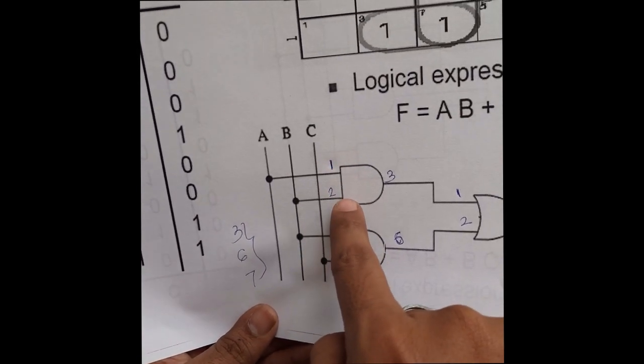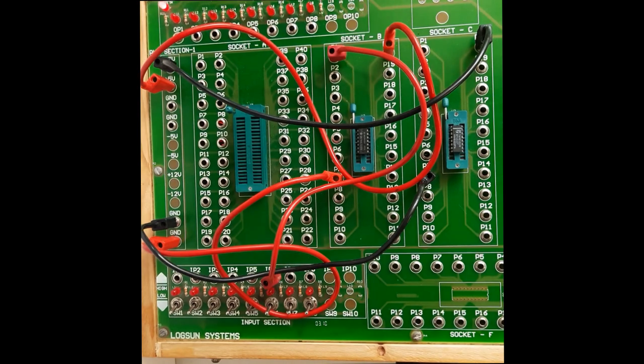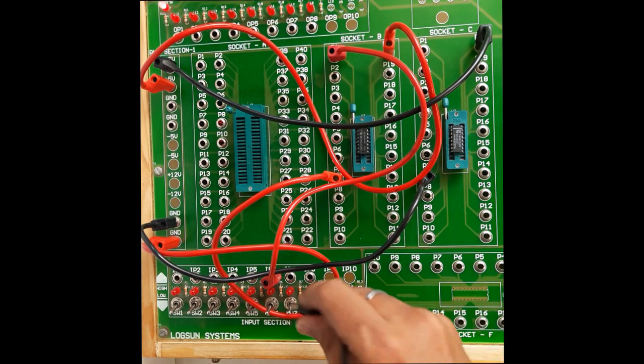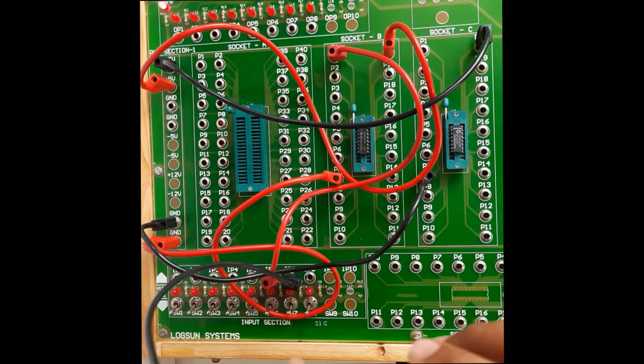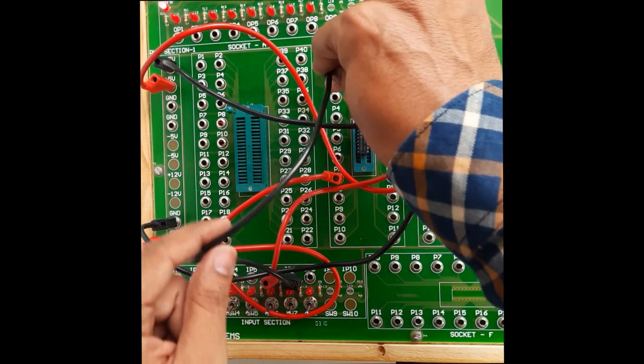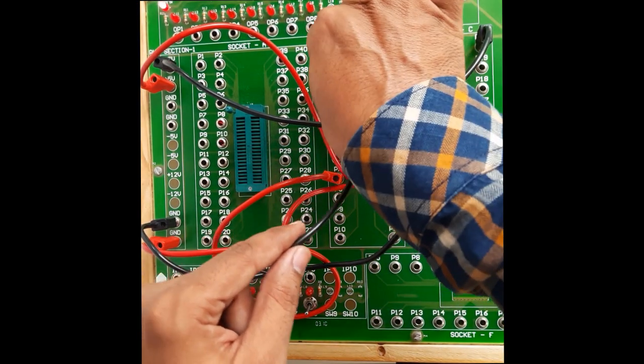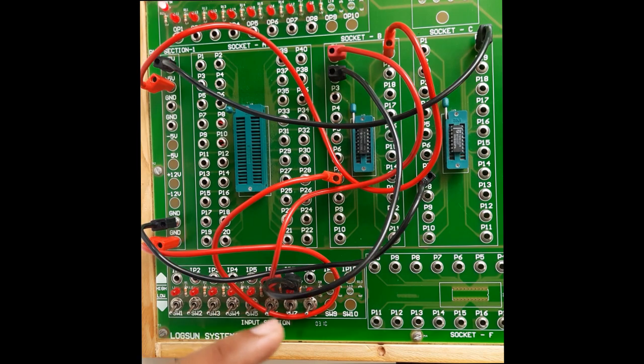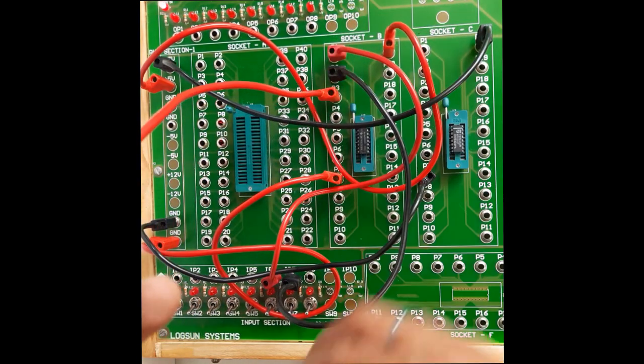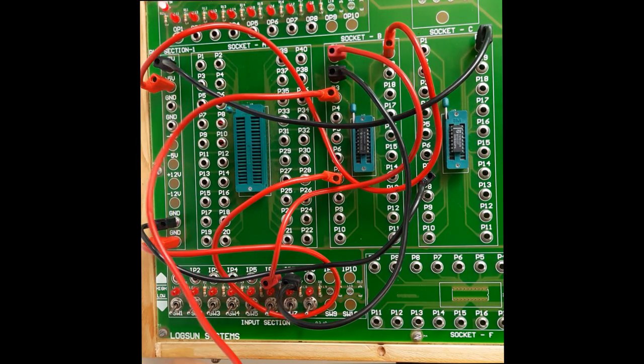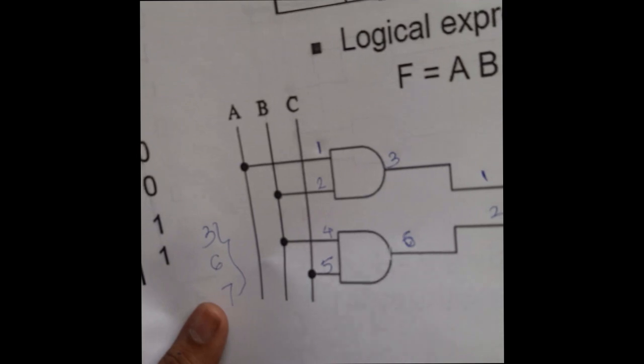So A and B. A is the first pin, and the second pin you have to consider the B input. So this is my B input. Now the third pin is the output pin. It should be connected as per the diagram or as per our numbering.